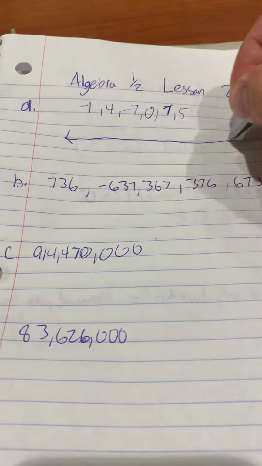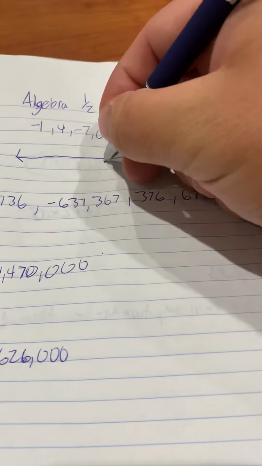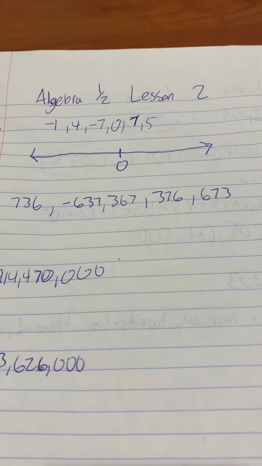So I'm just going to make a number line. Whenever I make a number line, I like to put the arrows on both sides to show that it goes on forever in both directions. Then I'm going to put 0 on my number line.